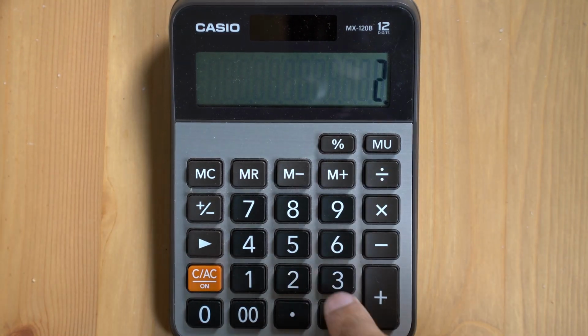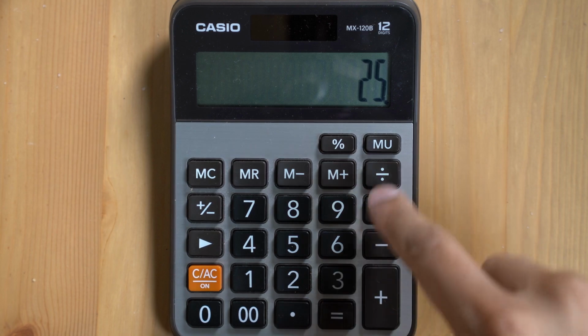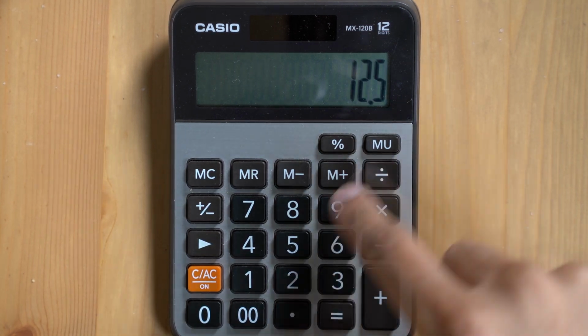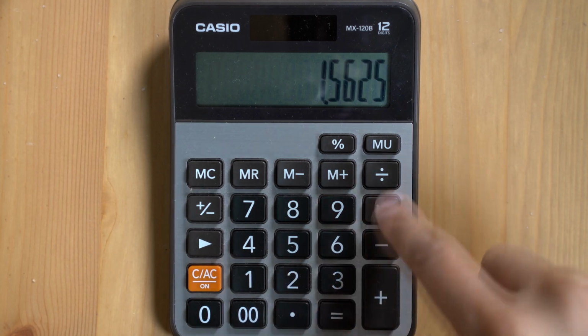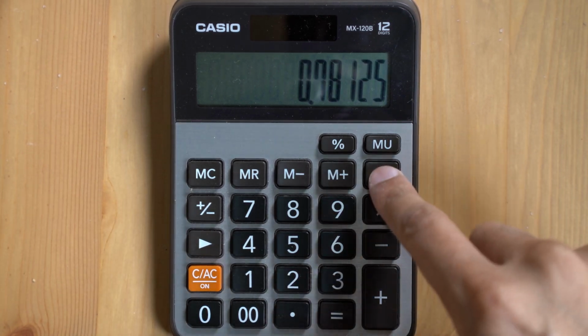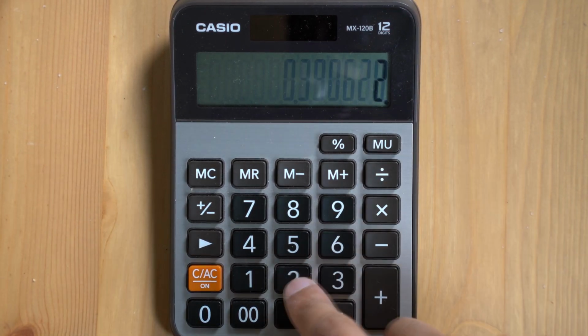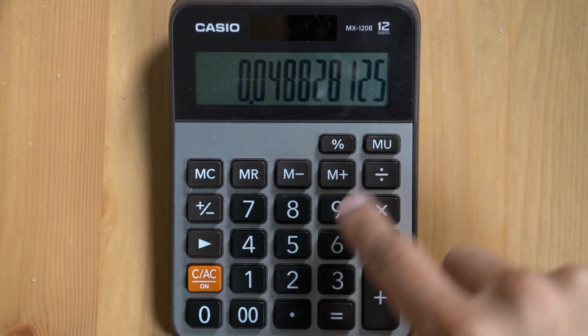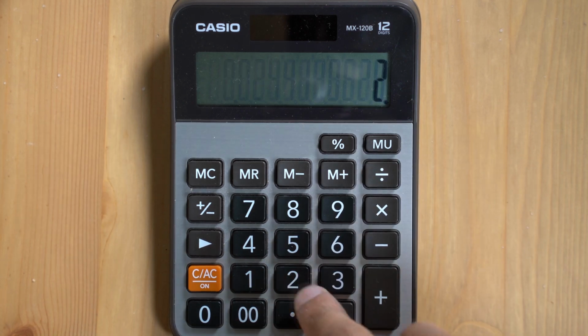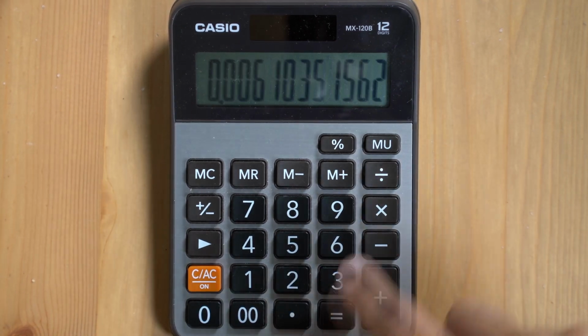Here's the proof of the half-life thing. Again, I'm just dividing it by 2 all the time, and you can see very quickly the number becomes really small. But no matter how small the number gets, it never actually hits 0. You can keep on pressing the divide by 2 over and over again, and you're never going to hit 0.